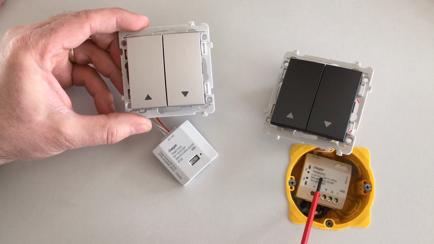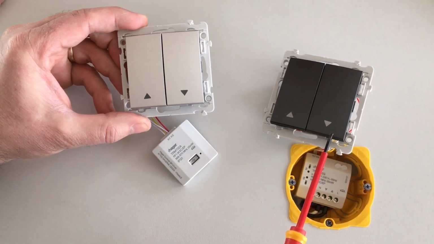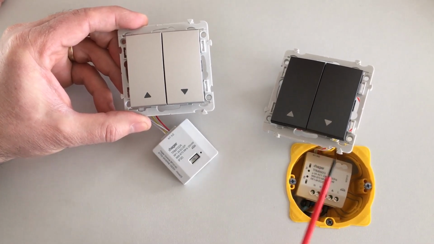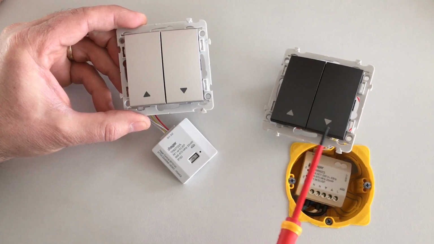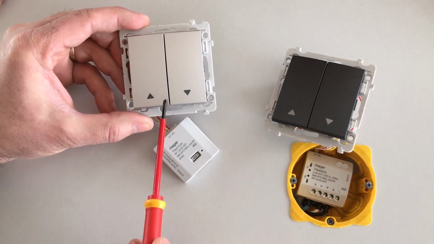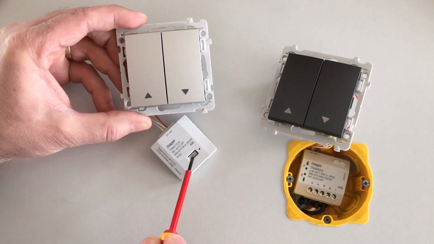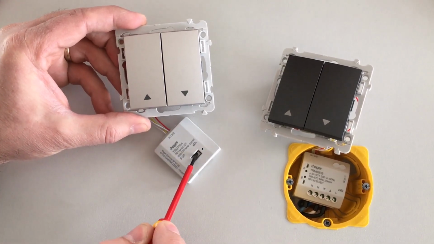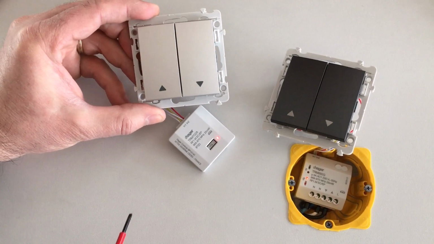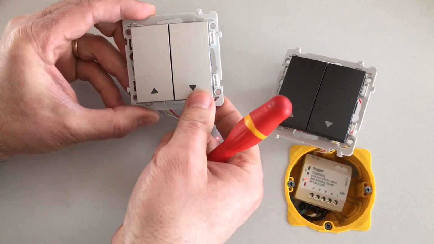This shutter module is already configured and is being used with switches by default. But in this example, we will use some push buttons. To start the configuration, push the CFG button on the transmitter. Select the button to close the shutters.